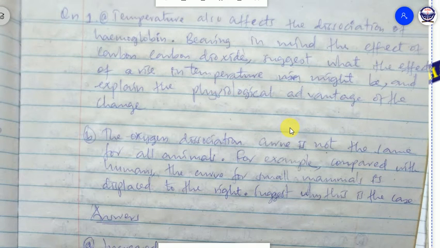Now we have some few questions here before discussing gaseous exchange in plants. The first question is, temperature also affects the dissociation of hemoglobin.